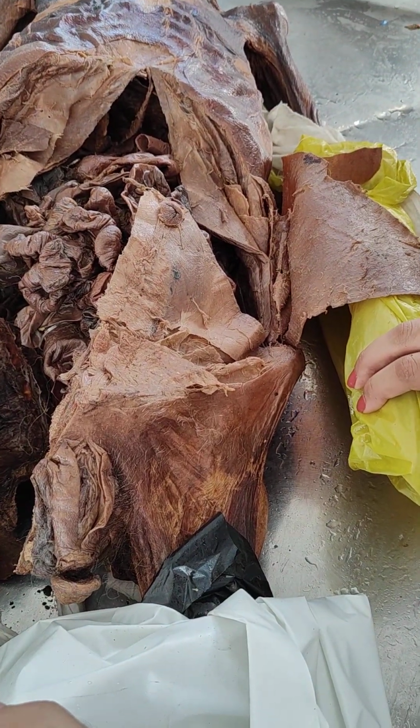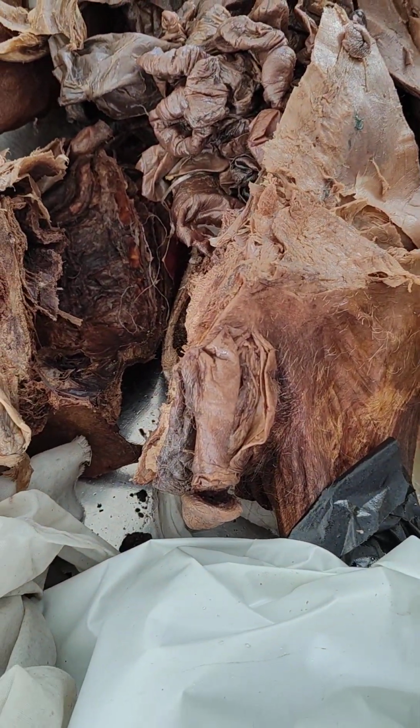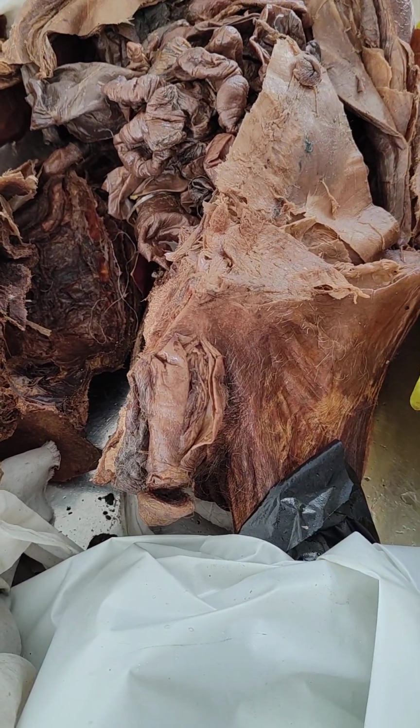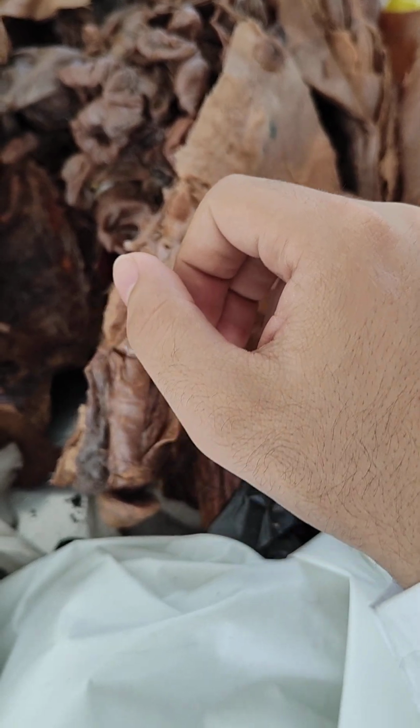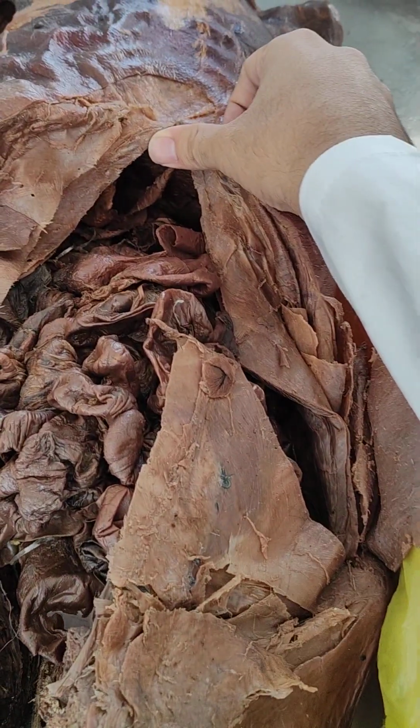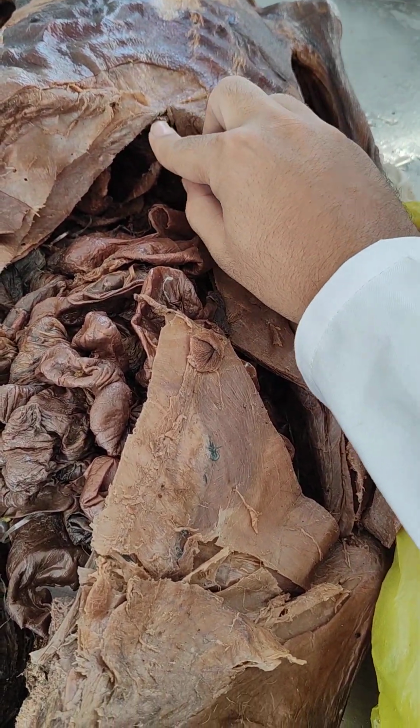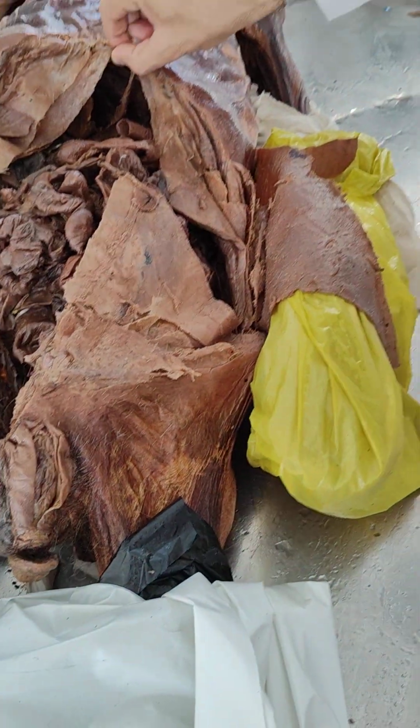Where's the xiphoid? The xiphoid bone. Yeah, move now. This is the xiphoid. It's not here. The tip of the bone is the landmark.